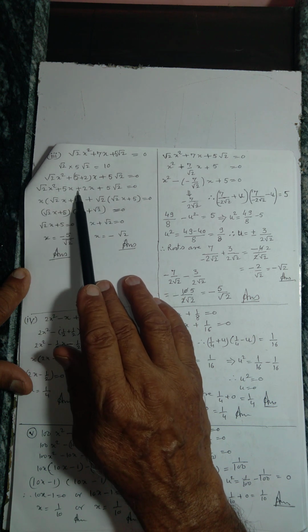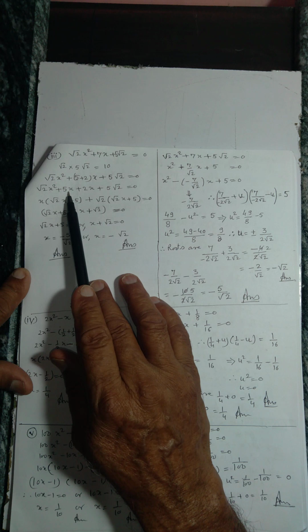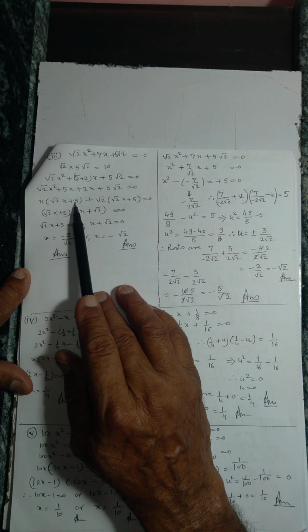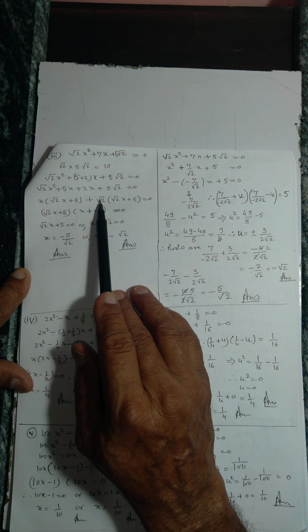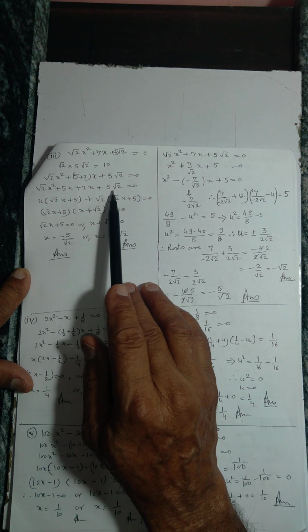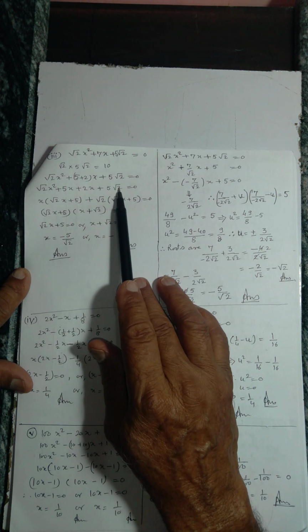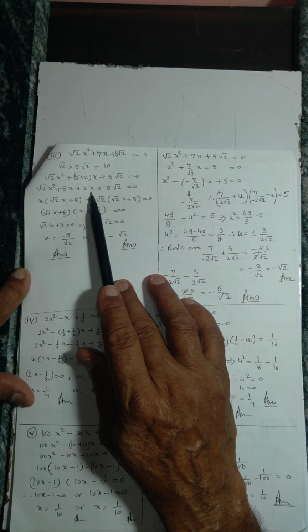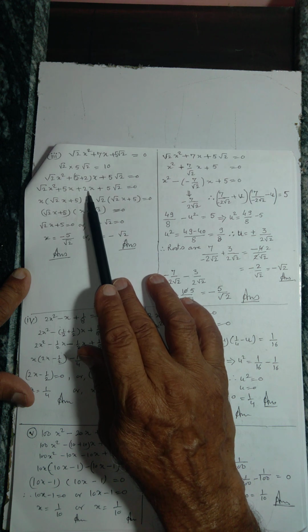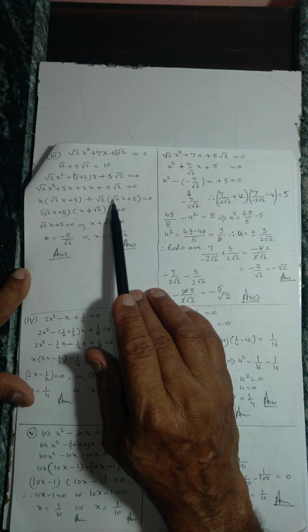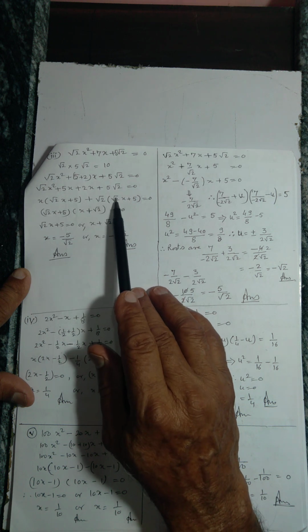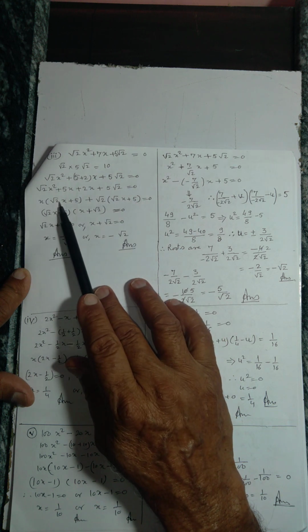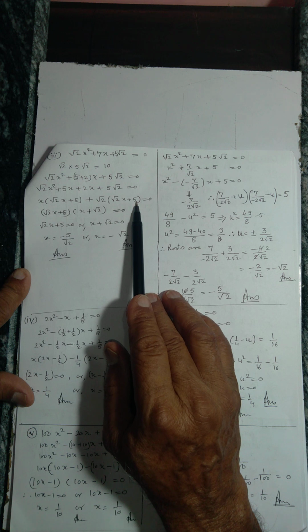Here you can take x common from the first two terms. So inside the bracket we are left with root 2 x plus 5. From the second and third terms, you can take root 2 common. You see root 2 is available here, but here it is 2. The 2 can be understood as root 2 into root 2, equal to 2. So I have taken root 2 common and we are left with root 2 x plus 5.